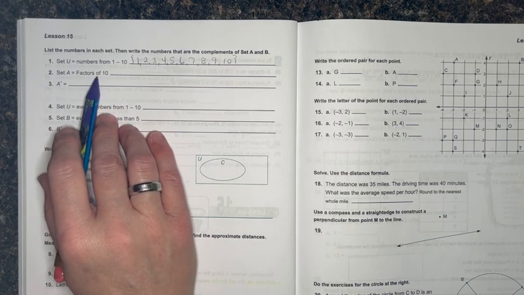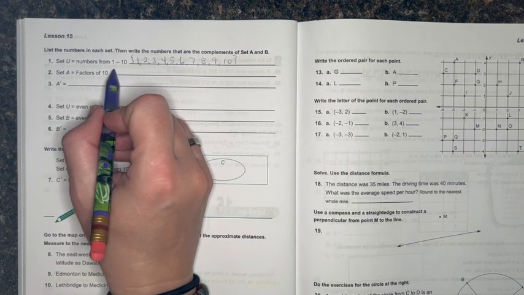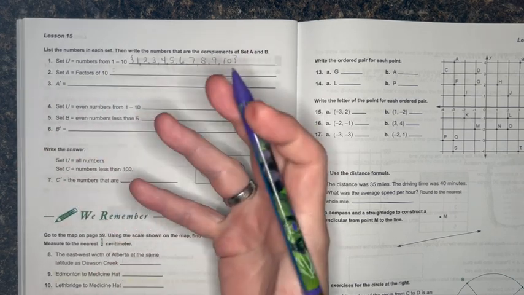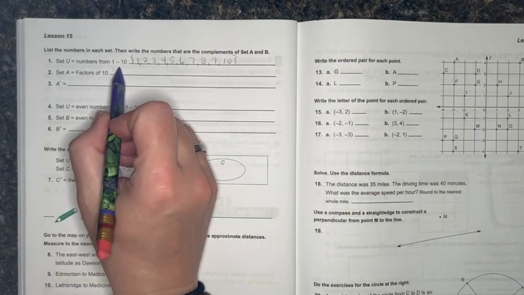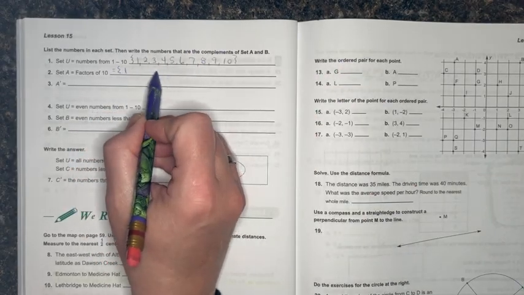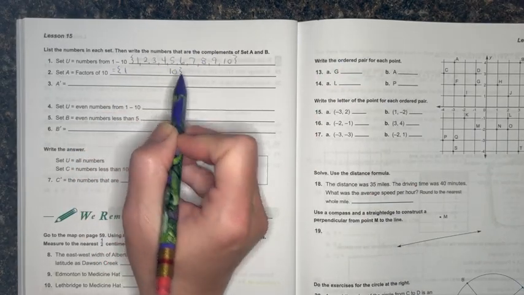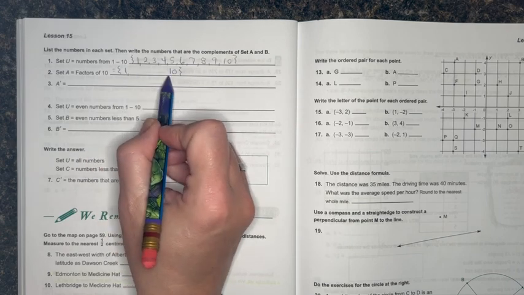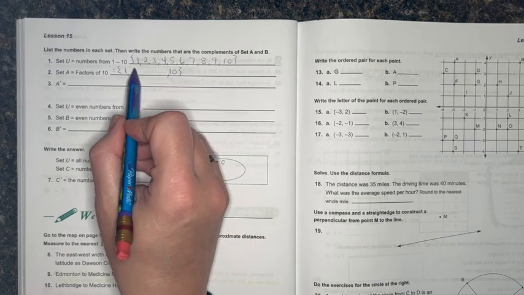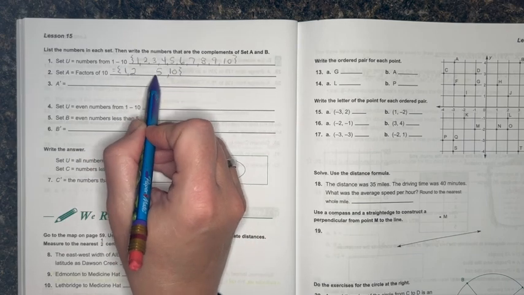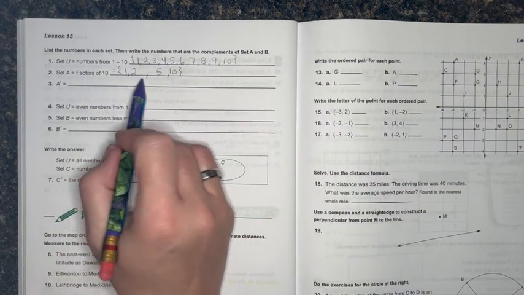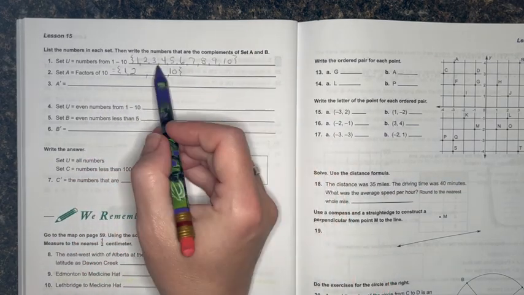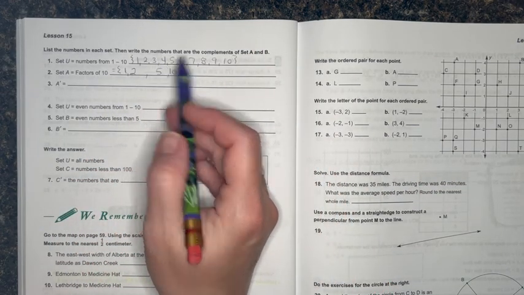All right. Set A is the factors of 10. Okay, remember the factors of 10 are numbers that multiply together to give us 10. So it's going to be 1 and 10. 1 times 10 is 10. 2 times 5 is 10. And actually, those are all the factors. 1, 2, 5, and 10, right? Because 3 times nothing gives us 10, 4 times nothing, so on and so forth.